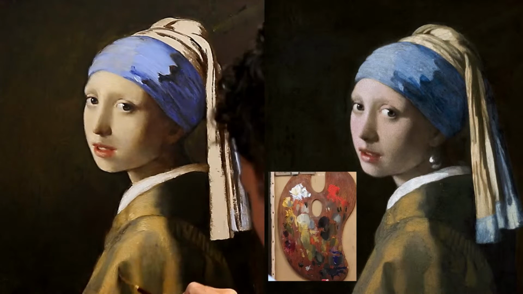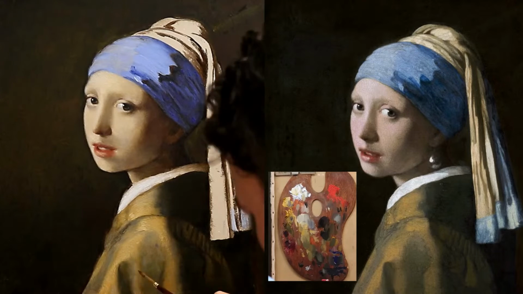The ultramarine does fade with time. It gets a little bit blanched.